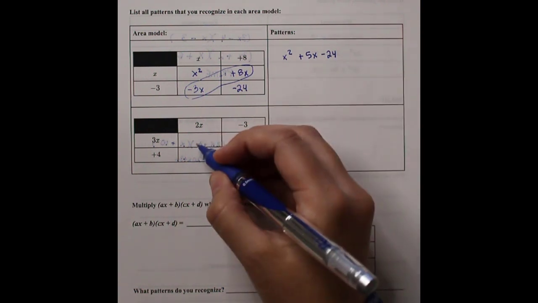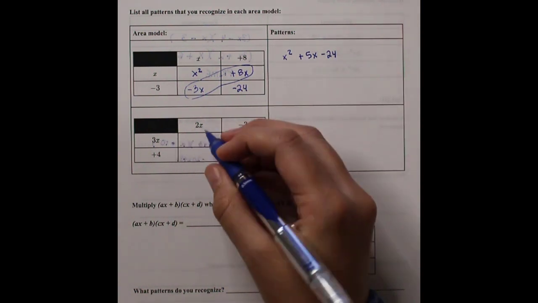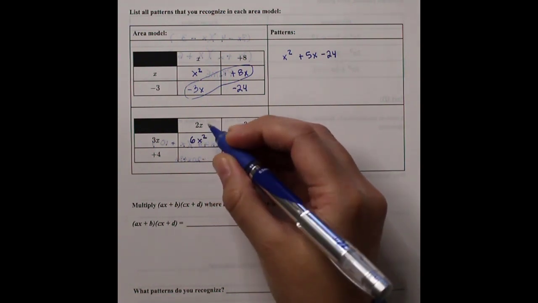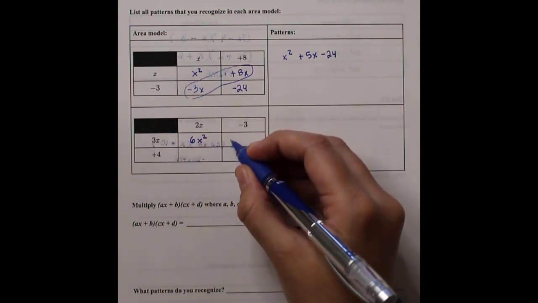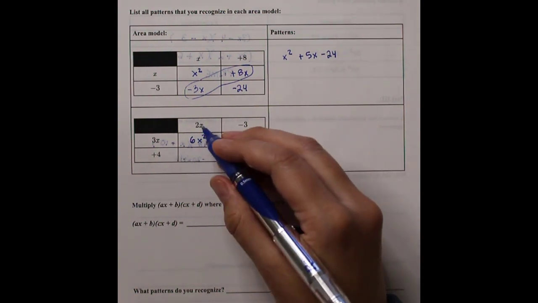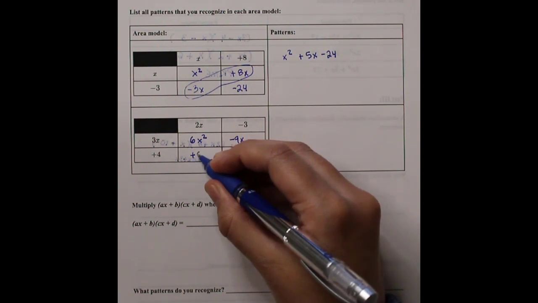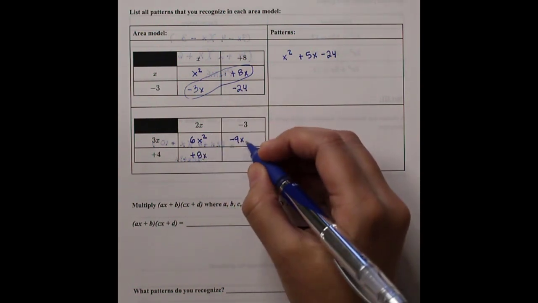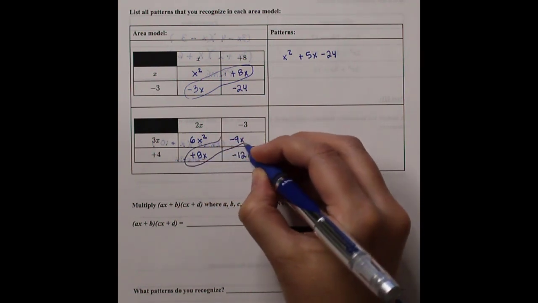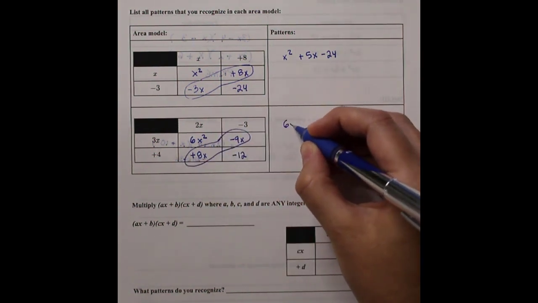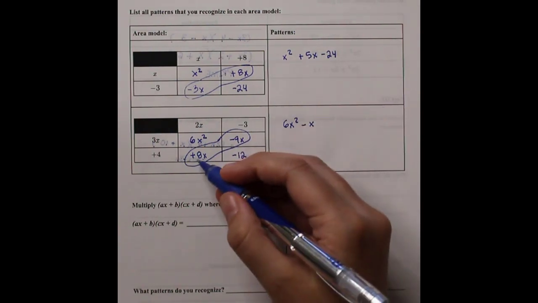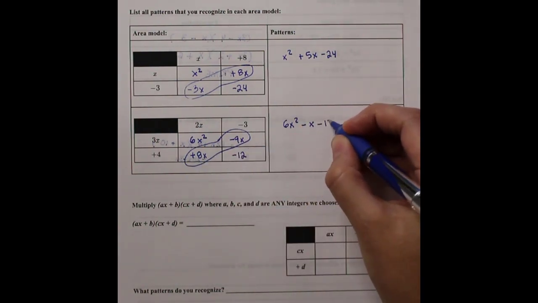Okay. Down here we have 2x times 3x. So 2 times 3 is 6, x times x is x squared. 3 times negative 3 here is negative 9, and we have an x. 2 times 4x, or 2x times 4, is 8x. And then the last one here, 4 times negative 3 is negative 12. Combining like terms here, we have 6x squared, a total of negative 1x, because negative 9 plus 8, and then negative 12.